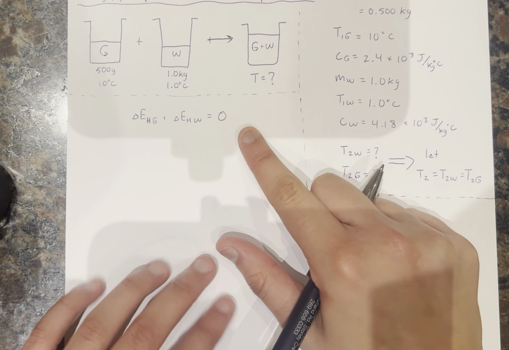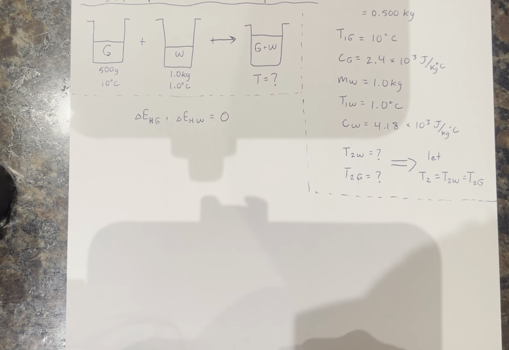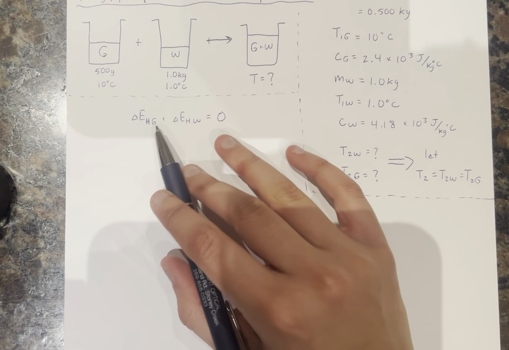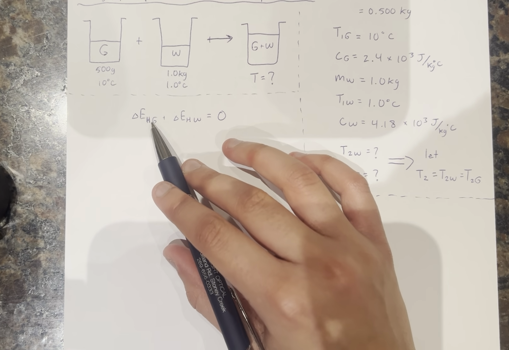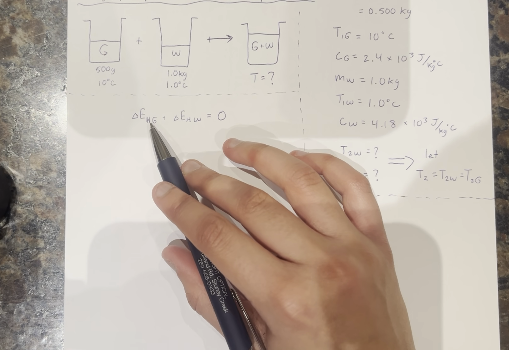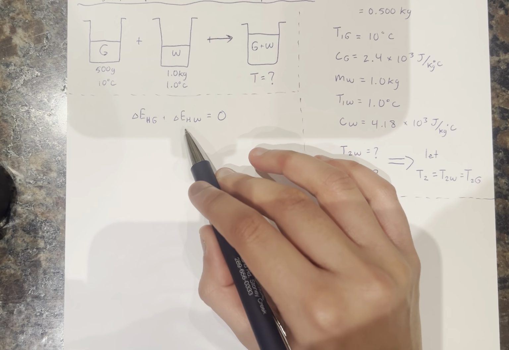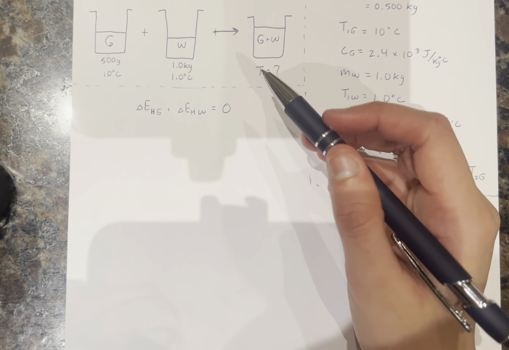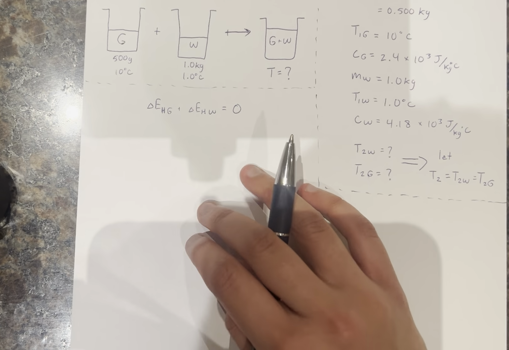And this stands true to the law of conservation of energy, which states that energy cannot be created nor destroyed. So essentially, the amount of energy lost by the glycerin is equal to the amount of energy gained by the water. And because one value would be negative and one positive, they sum to 0.